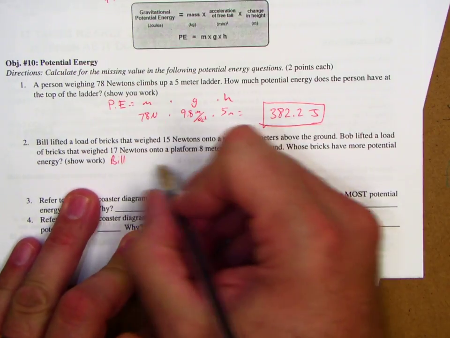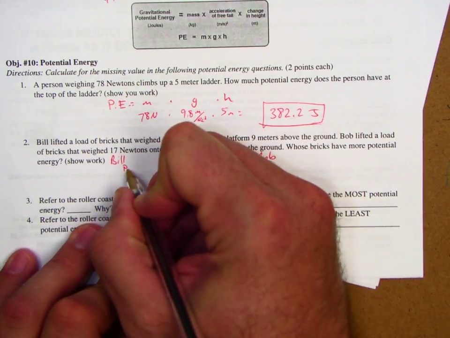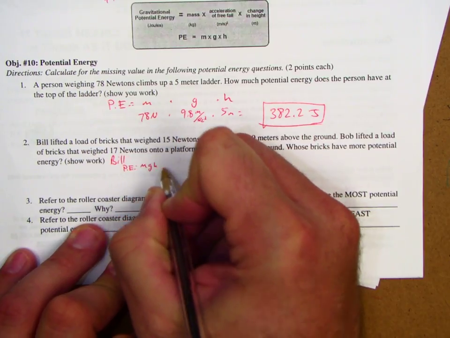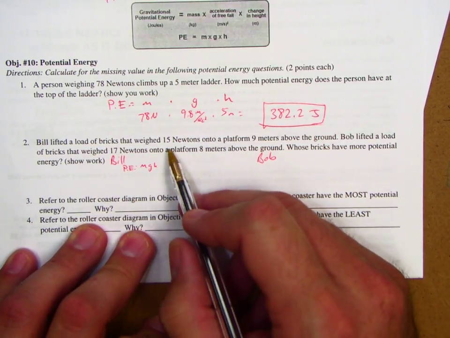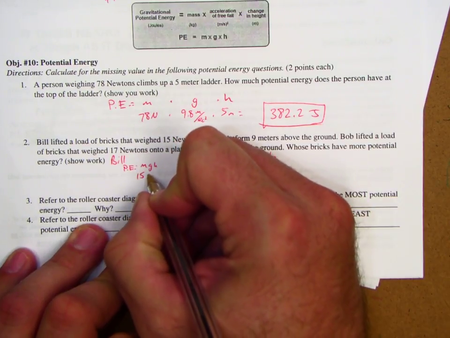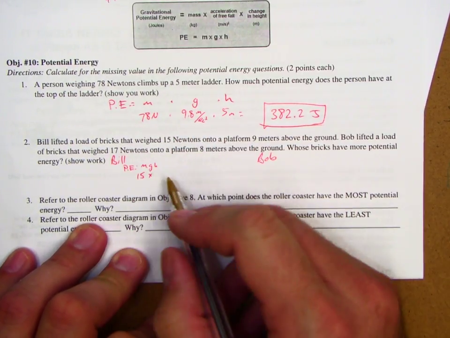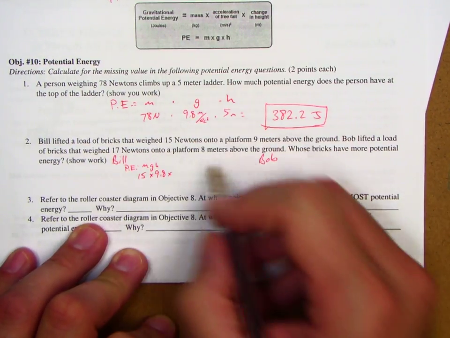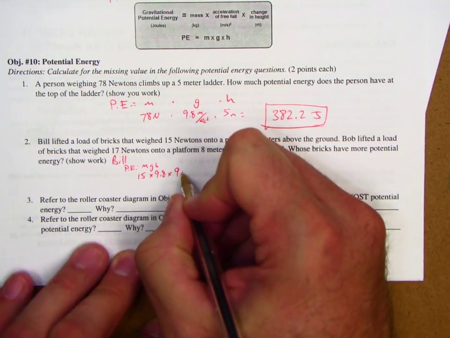In Bill's case, again, we're looking for potential energy. Mass, gravity, times height. The mass for Bill is 15 newtons. I'm just going to use the numbers here. Gravity, still on Earth, 9.8. Height is 9 meters.